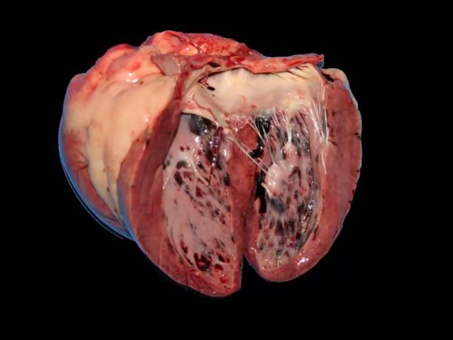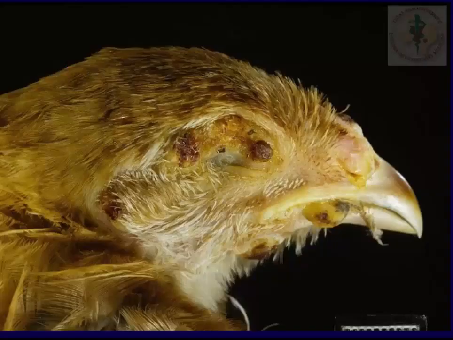Okay, let's go on to slide number 6. That last one was a tough one. I'm going to throw you a bit of a soft pitch here, and this is tissue from a chicken, and all I want from you is a morphologic diagnosis and a cause.